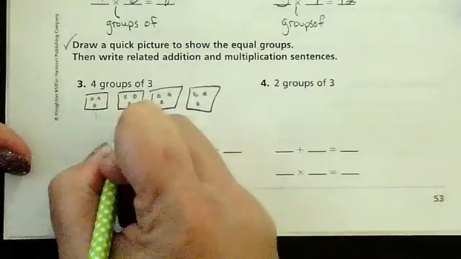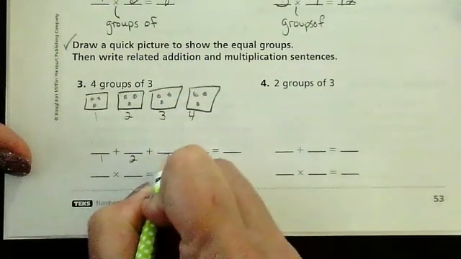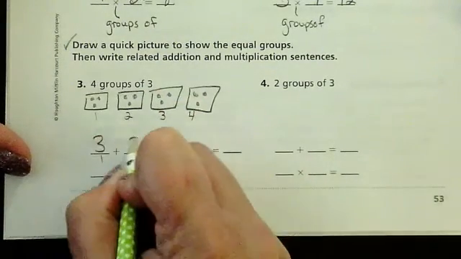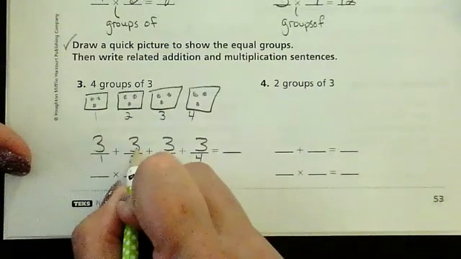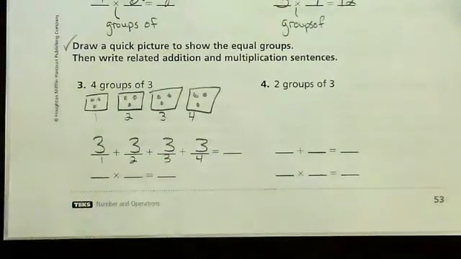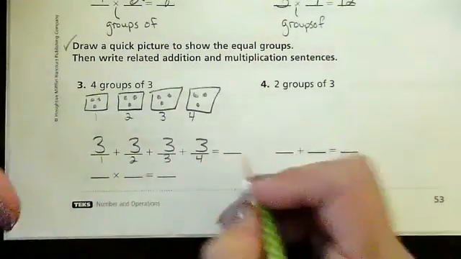All right, I have 1, 2, 3, 4 groups of 3. 3, 6, 9, 12. Learn your multiplication facts, my friends. It will so help you out whenever you start doing all of the multiplication and division that we're going to be doing.